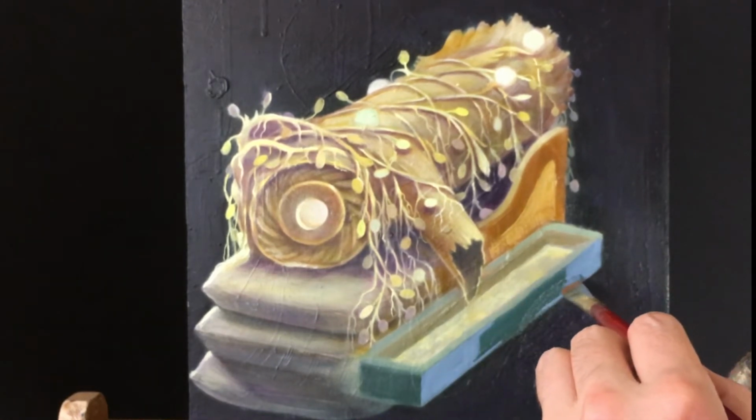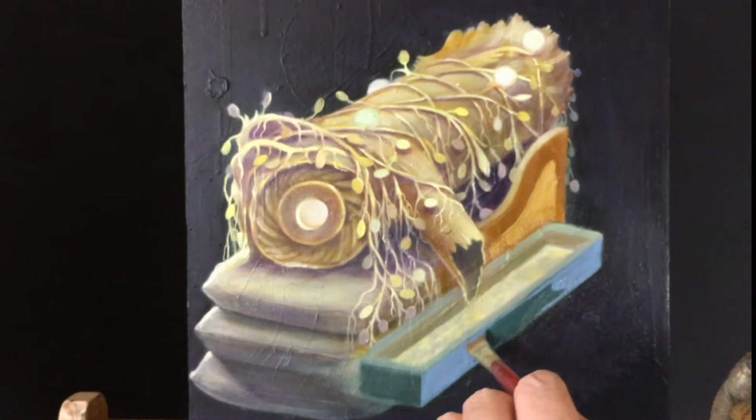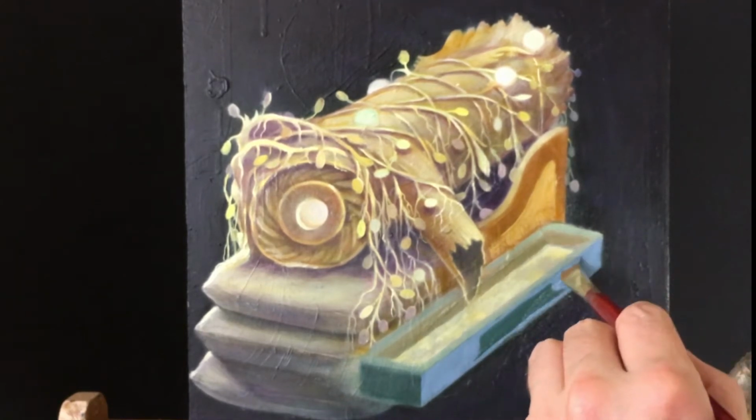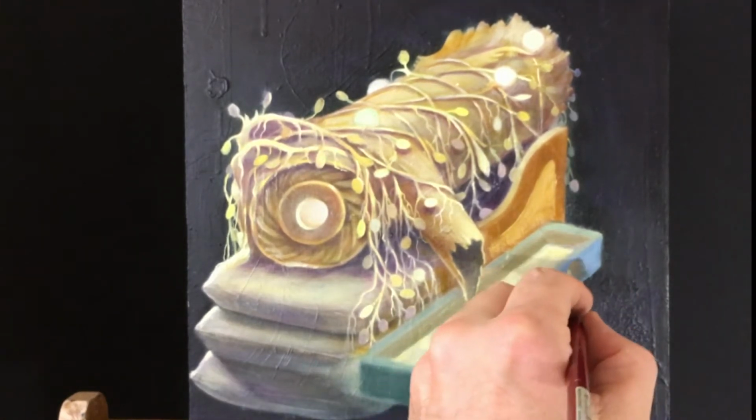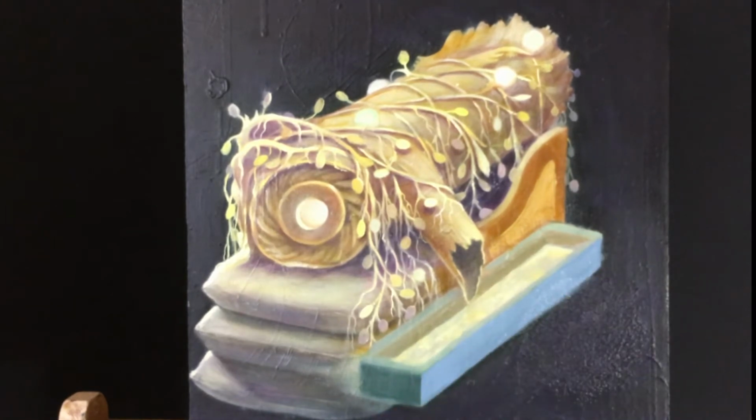You see, there I am putting in, rather than painting dark over light, I'm painting light over dark. You see what I'm saying right there? I could leave something there. I didn't leave it, but I could have.